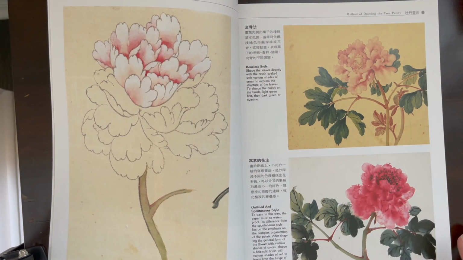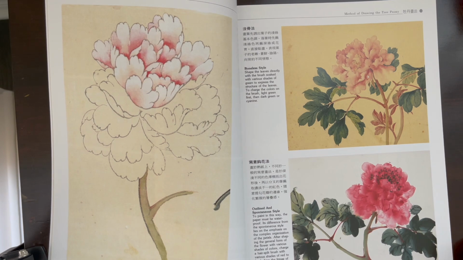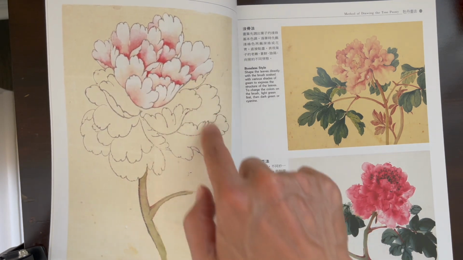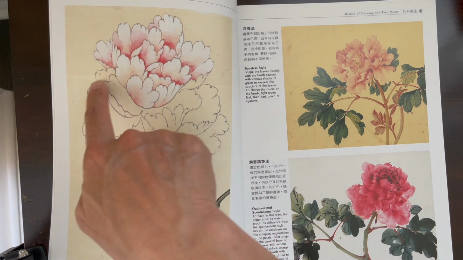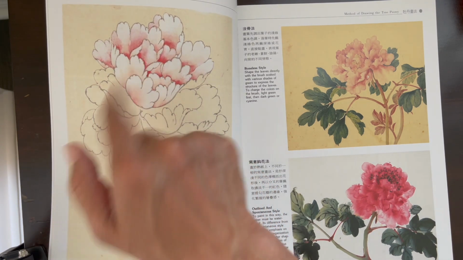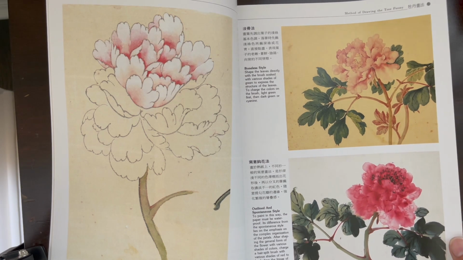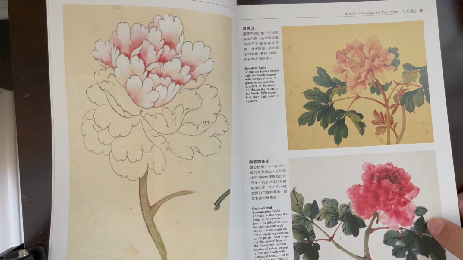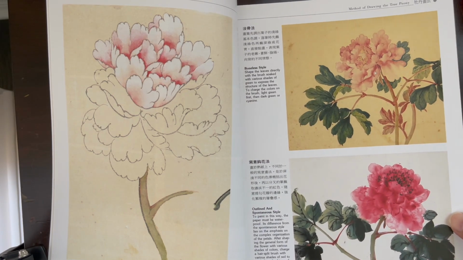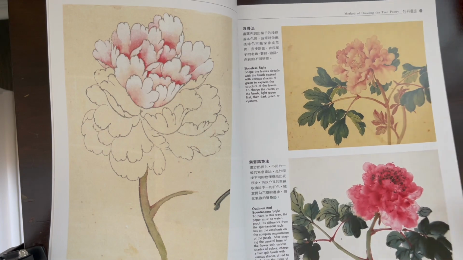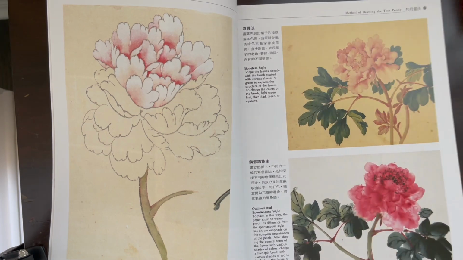We get into a little bit of a breakdown of the technique and the style for the fine line rendering of the subject. You can see here the outline work, and a little bit of how they did the filling in. And then we have a couple different boneless styles here on the right hand side, a couple different spontaneous styles where you can see different depictions of the peony.